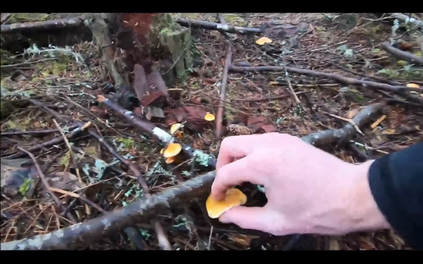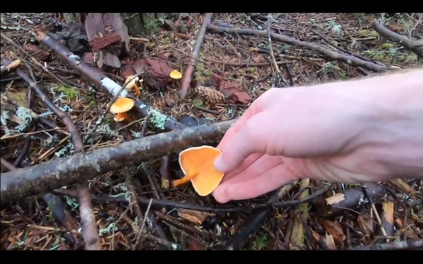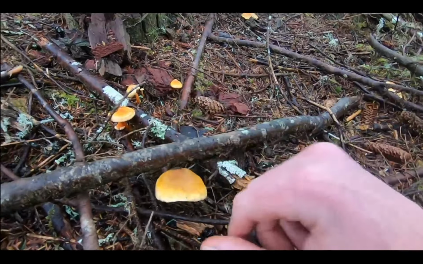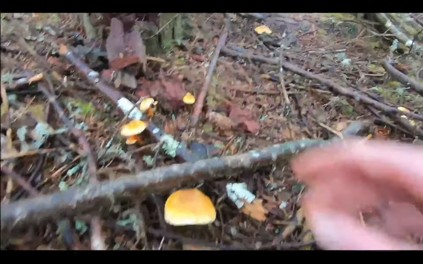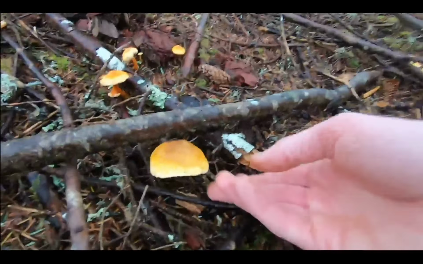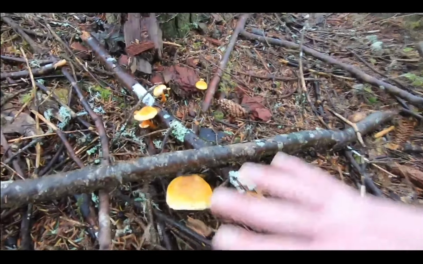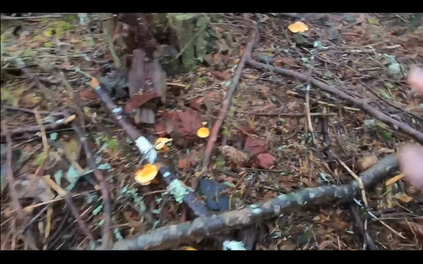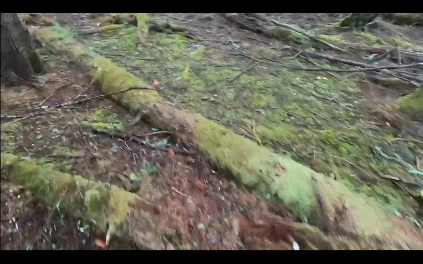So like these guys here, again, these are the false chanterelles, the Hygrophorus aurantiacus or whatever. And these will have a series of mycelium underneath, probably carpeting this whole area. Because if you look around, these things are just everywhere. There are a bunch over here, all these guys you see.